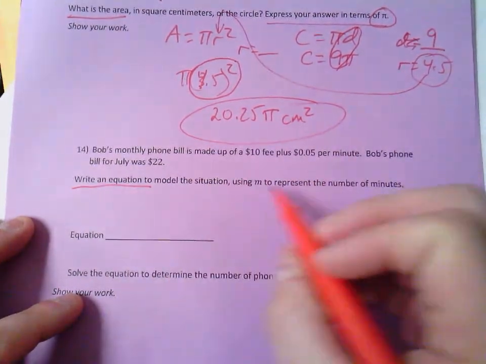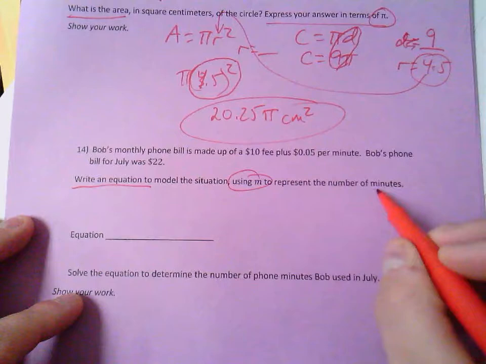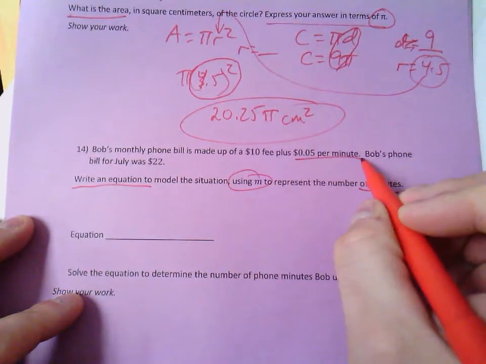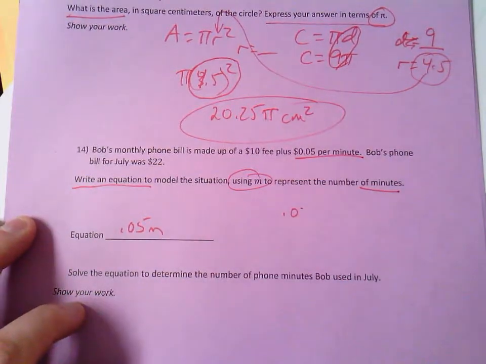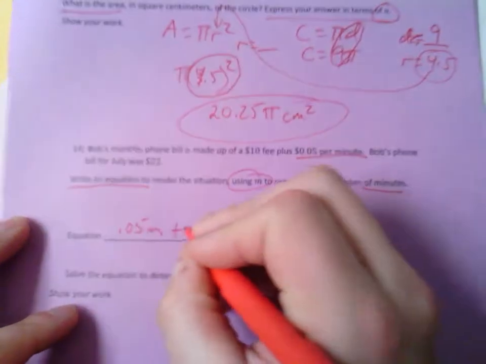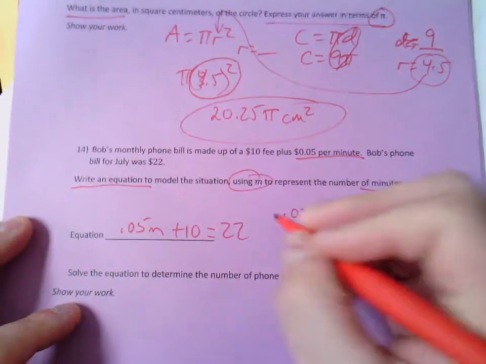So write an equation using m to represent the number of minutes. 0.05, so that means it's right over here where it's supposed to go. So that means that the m goes with a 0.05. You have an additional fee of $10 equals 22. All right, so there's your equation.